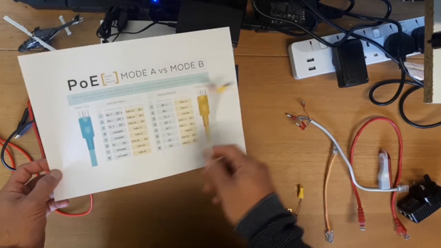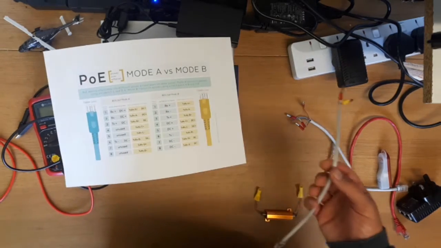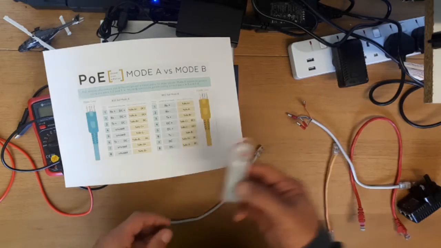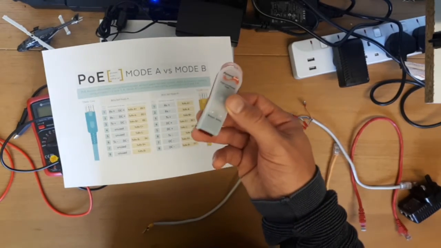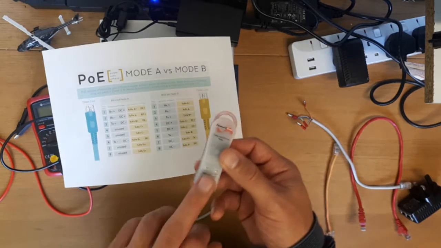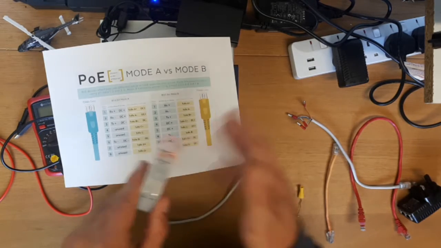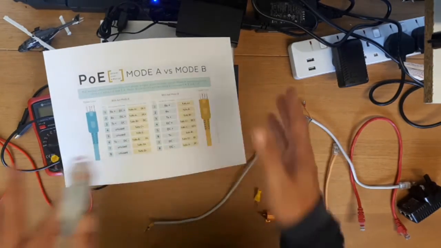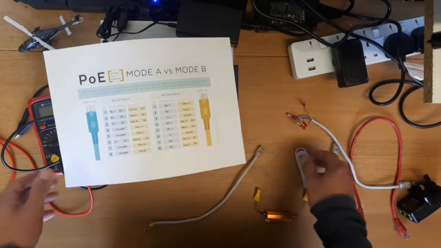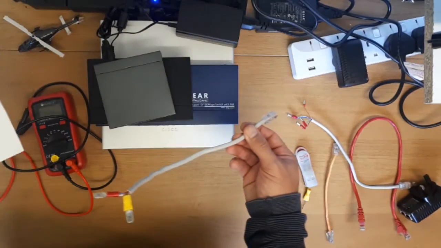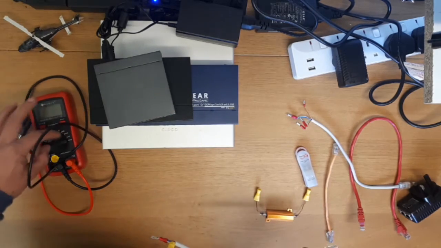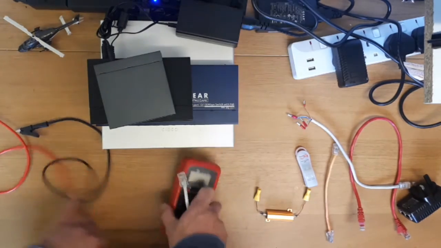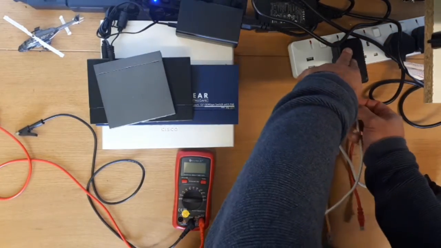So there's two types of PoE. There's mode A and mode B, also known as passive or active, and sometimes midspan, which is what this calls it, midspan or endspan. The reason it's called midspan when you're using an injector is because the injector sits in the middle of a switch and a device, I guess. Okay, so using this specially made cable, I'm just going to test the voltage using a multimeter here. So let's see what voltage we get when we test our PoE injector here.